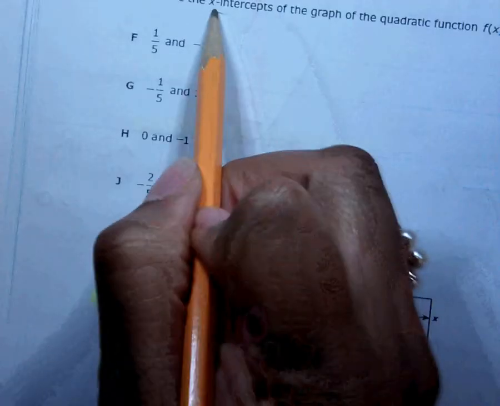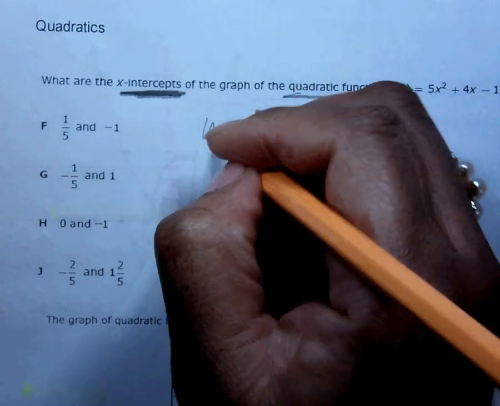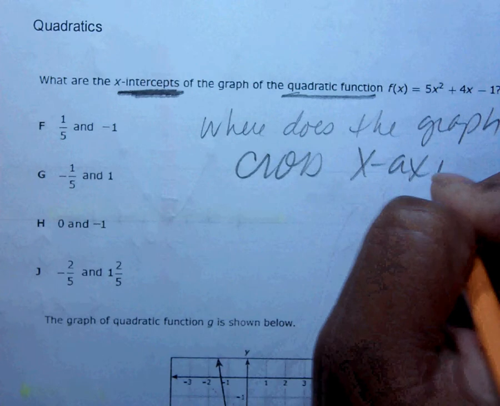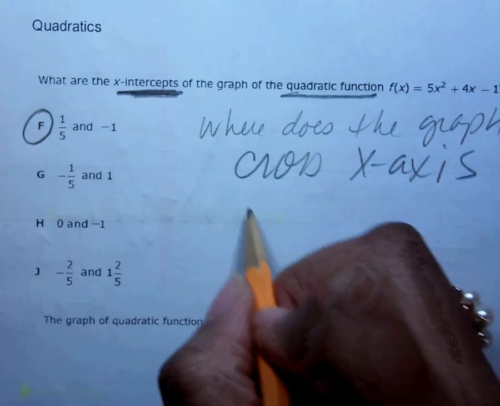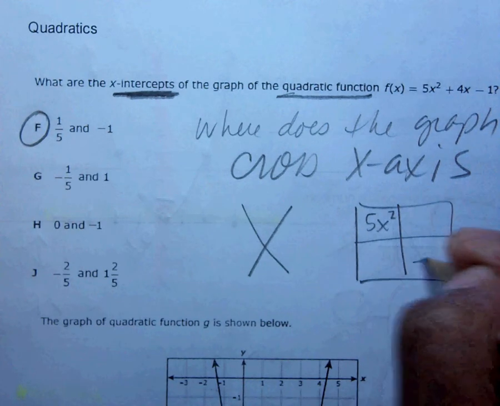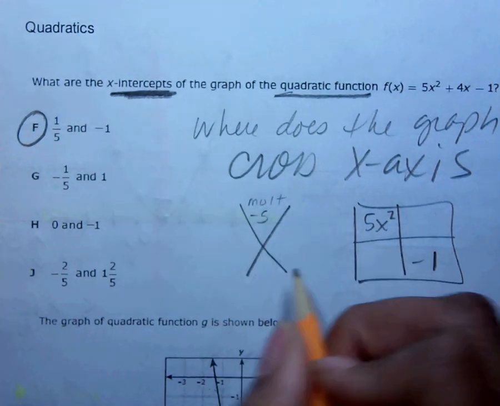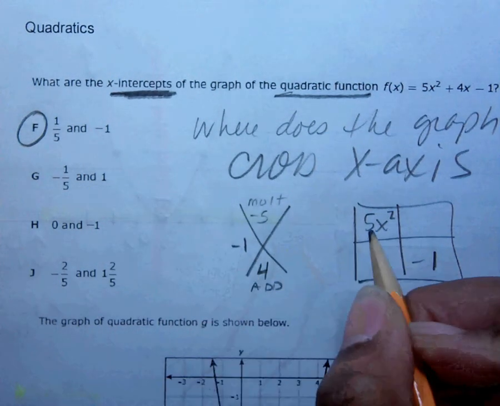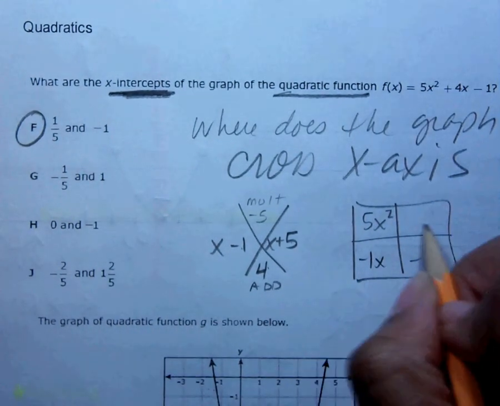Okay, what are the x-intercepts of the quadratic equation? This question is asking, where does the graph cross the x-axis? And you can use the same 2 methods I just used, and the answer would be F. Now, if you wanted to do it by hand, you could use the box or the x method, and you would put 5x squared here and negative 1 here to use the box method, and we're multiplying to negative 5, and we're trying to add to 4, the middle term. And so the two numbers that will multiply to negative 5 and add to positive 4 would be positive 5 and negative 1. So this would be negative 1x and then 5x.